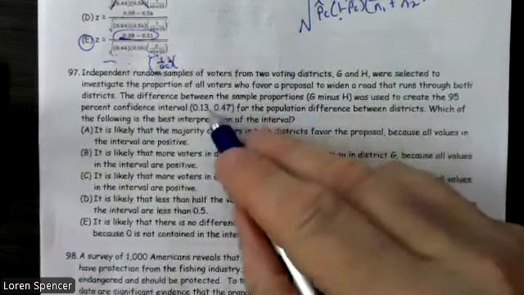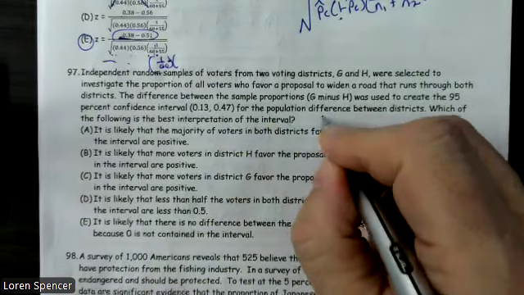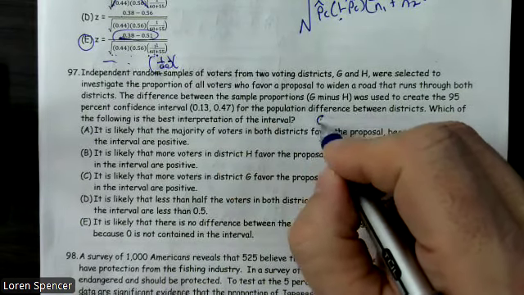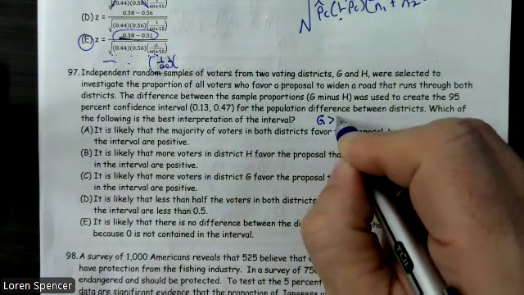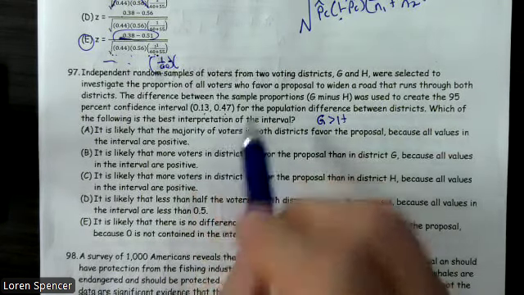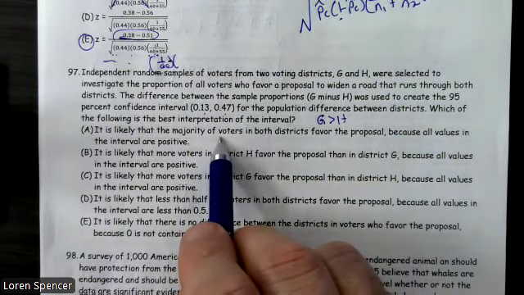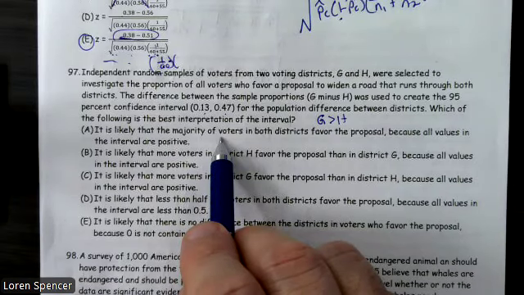All right, so G minus H, I notice it's positive. For it to be positive, that means G must be greater than H. And somewhere between 13% and 47% prefer G to H. It's like the majority. Wait a second.